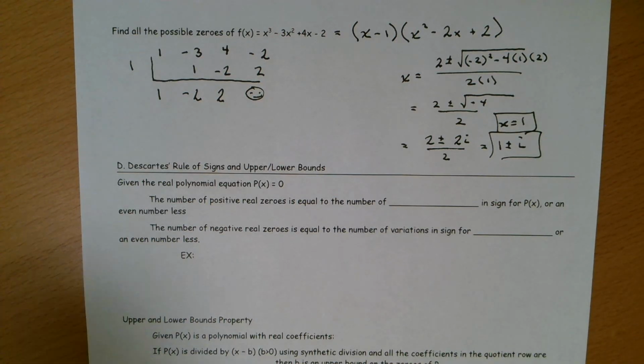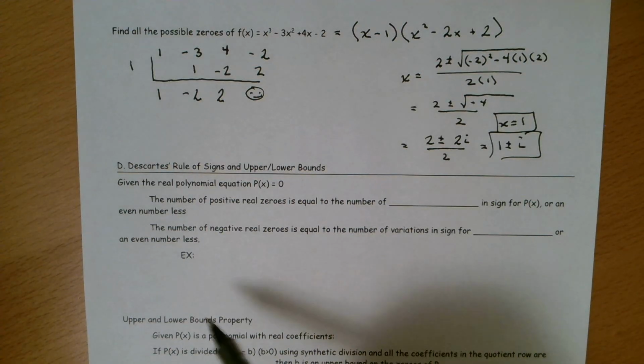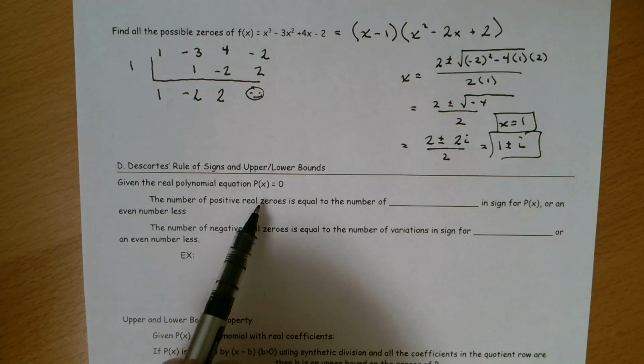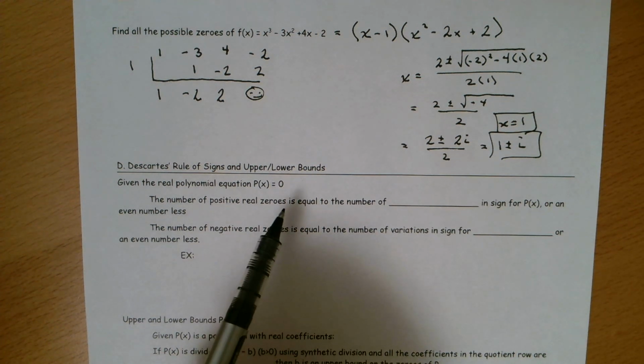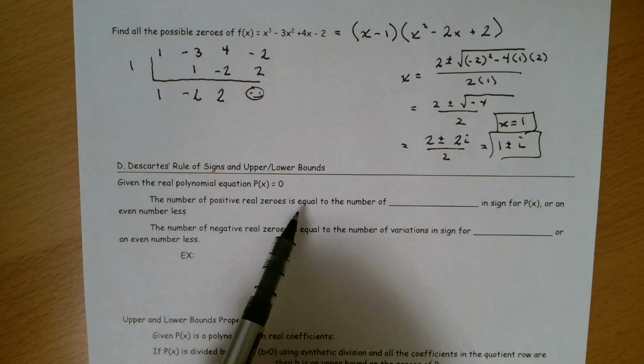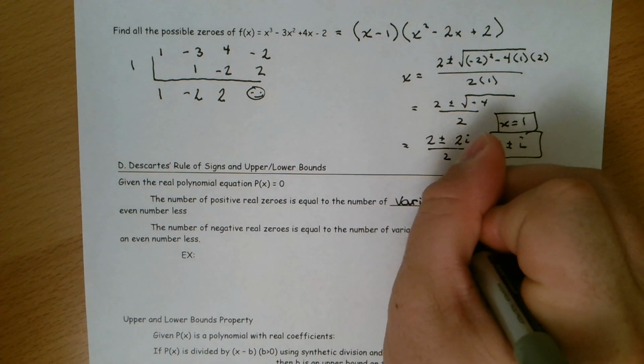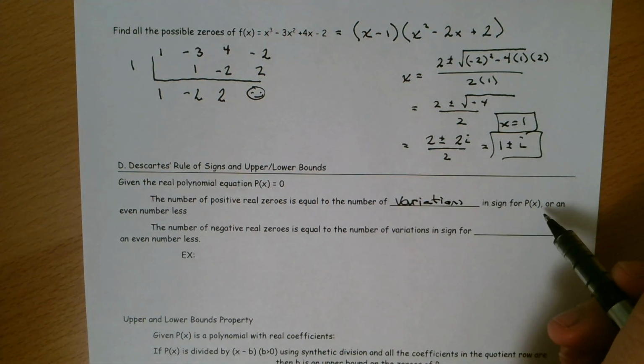Okay, so let's talk lastly about Descartes' rule of signs and then how it relates to upper and lower bounds later. So the number of positive real zeros, meaning the number of times your polynomial is going to hit the x-axis on the right side of the y-axis, or the positive x-axis, is equal to the number of variations in sign, or an even number less.